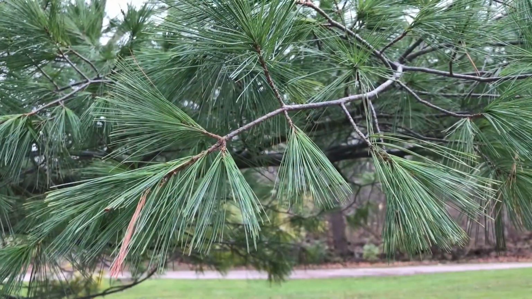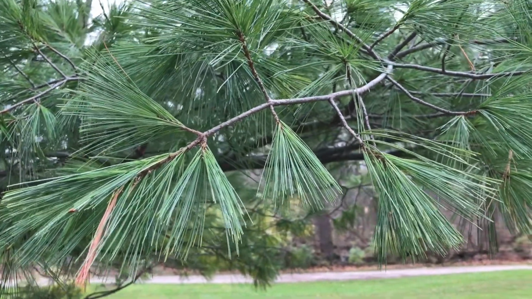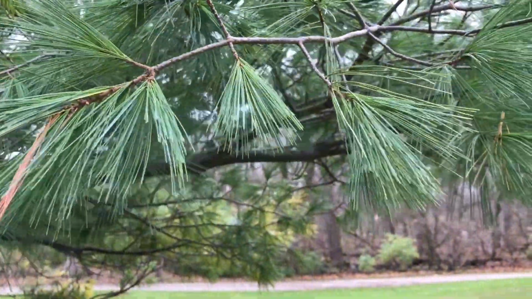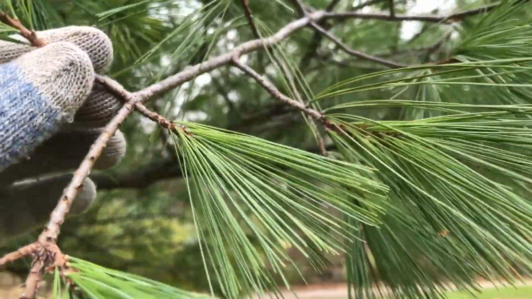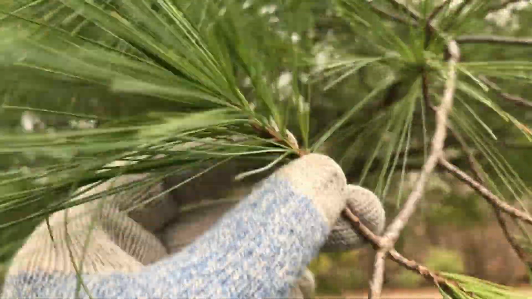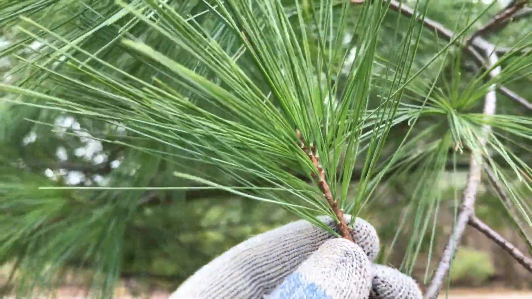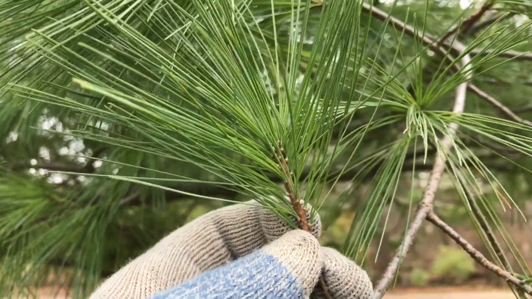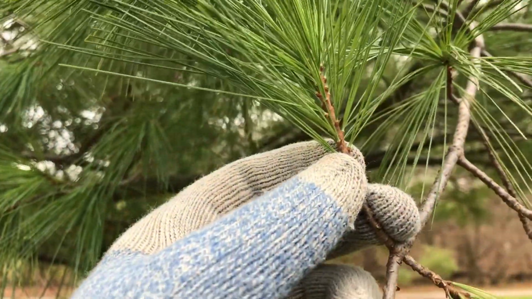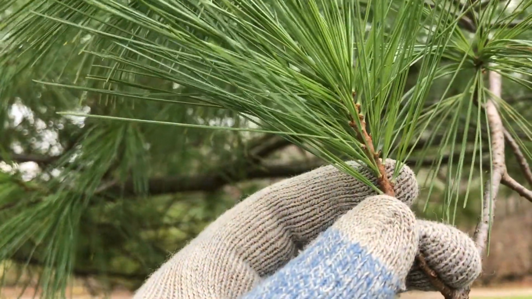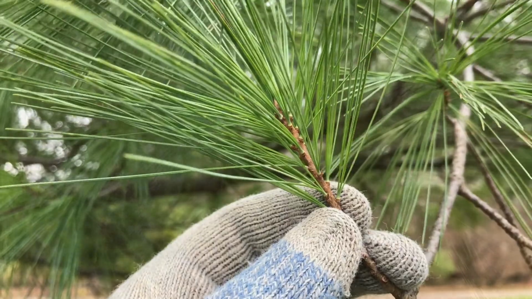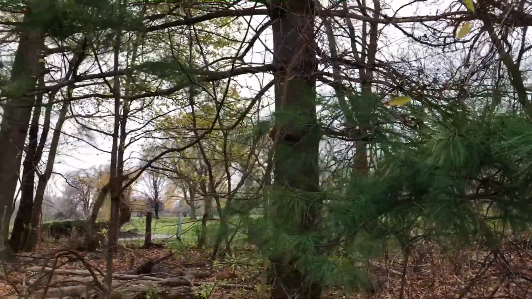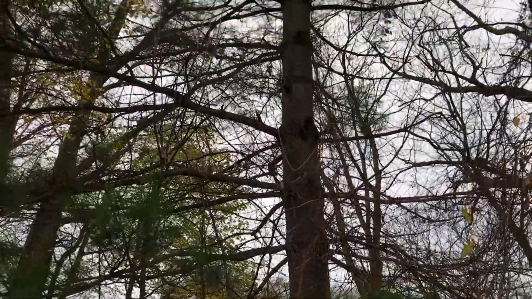So let's go. Oh, here we have a type of pine tree. Now, pine trees, like all conifers, have needles, but pine trees specifically have bundles of needles. So this pine tree has a bundle of 5 needles. Some pine trees have bundles of 2, but they all come together all the way down on this twig here. And so this tree is called a white pine. Look how tall that is.